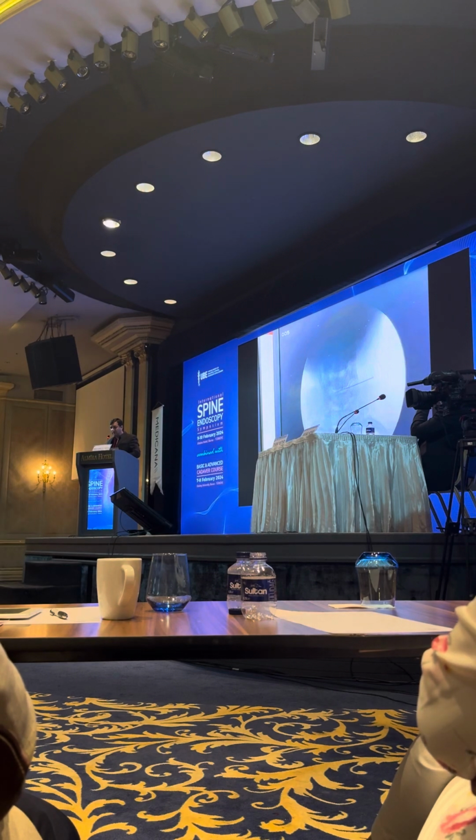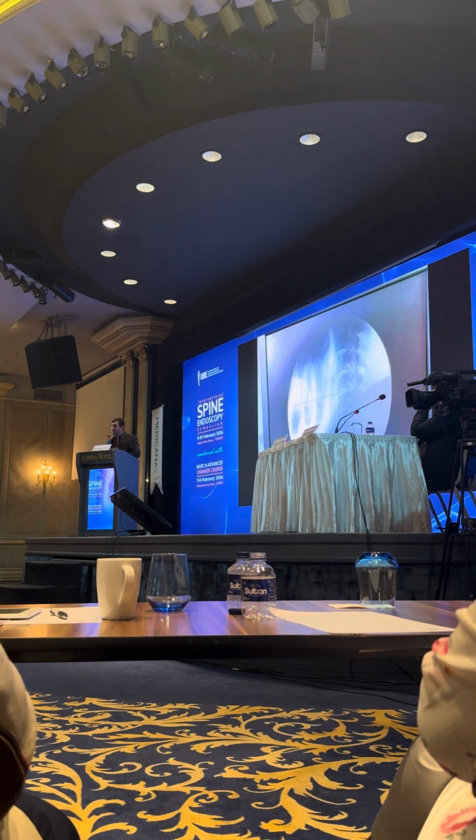So you can see this is an AP view and this is the lateral view. So your target is the posterior vertebral line.